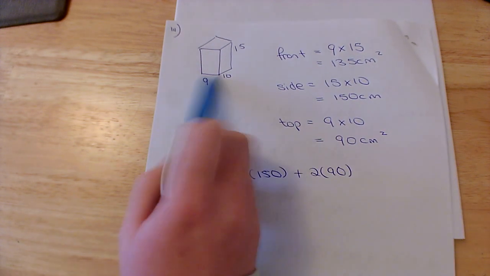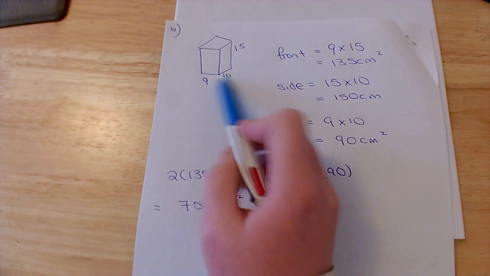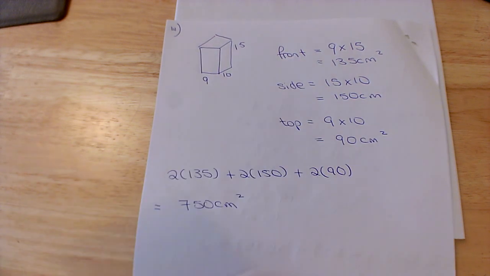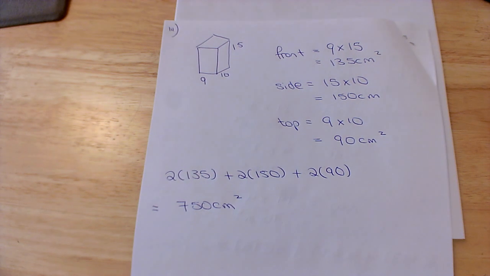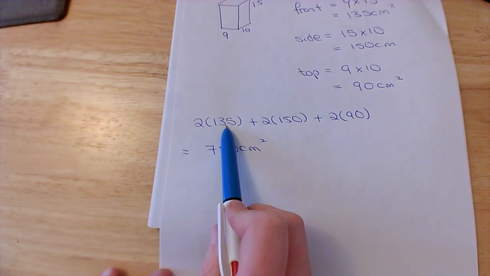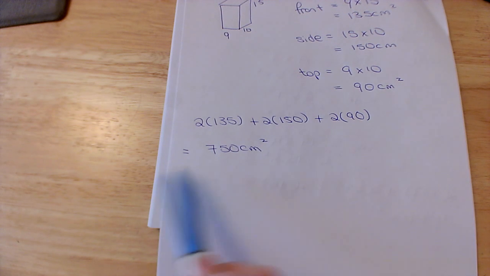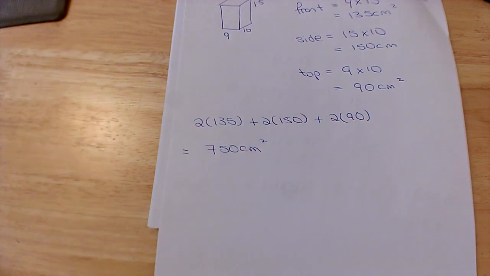My top, so if this is 9 here, that has to be 9, and if my width here is 10, this means up here has to be 10, so it's going to be 9 by 10, and that gives me 90 centimeters squared. So then it's going to be 2 times 135 plus 2 times 150 plus 2 times 90, and that gives me 750 centimeters squared.